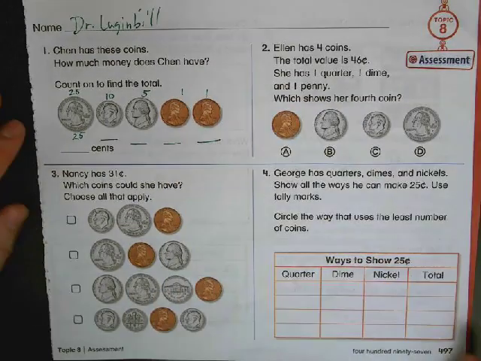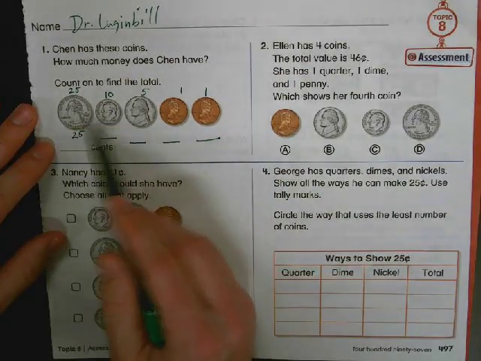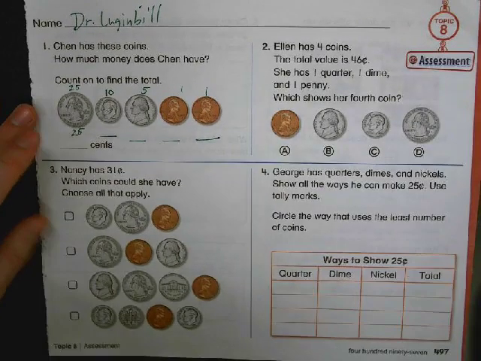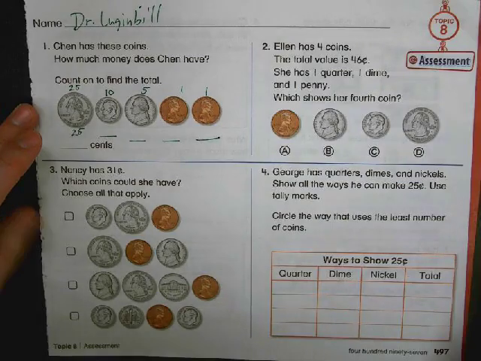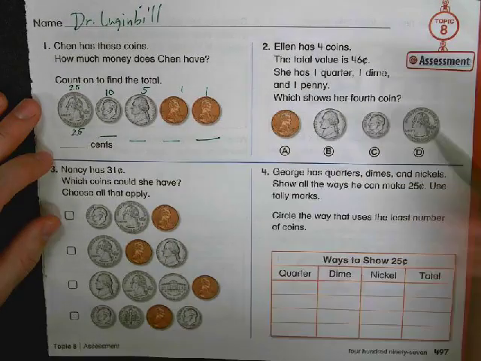That's counting on. So when it says count on, you're going to take the biggest value and then add them together, and then add another, and then add another, and add another, and write this running total as you go across. Right? So go ahead and do that. So 25 plus 10 plus 5 plus 1 plus 1.